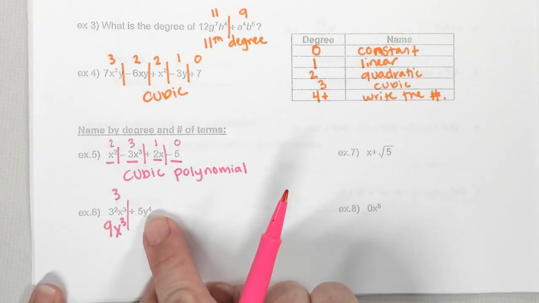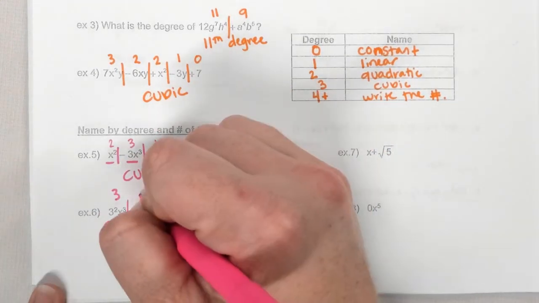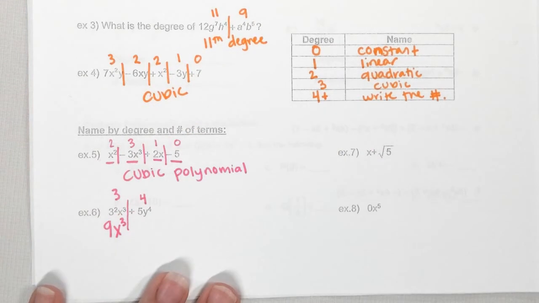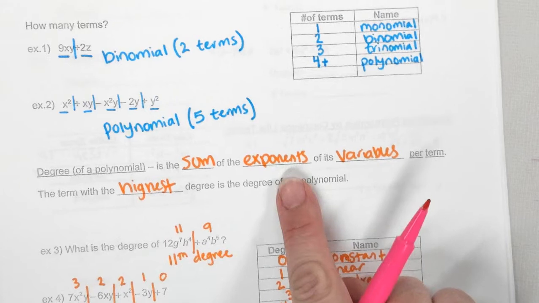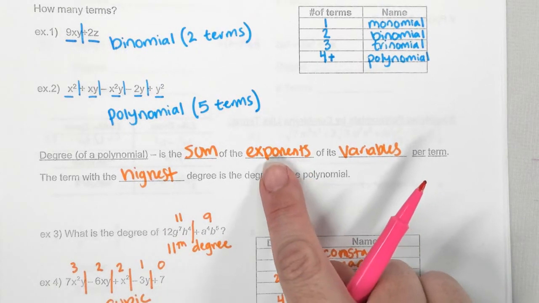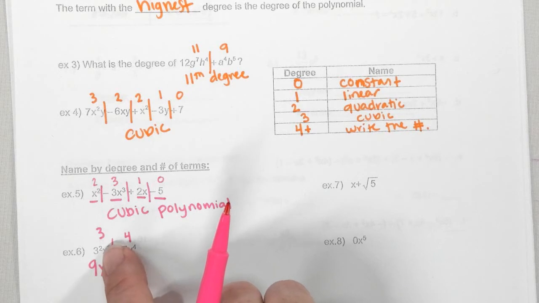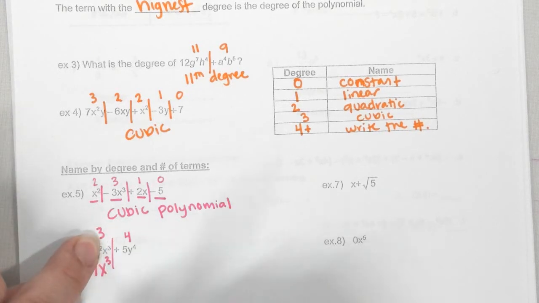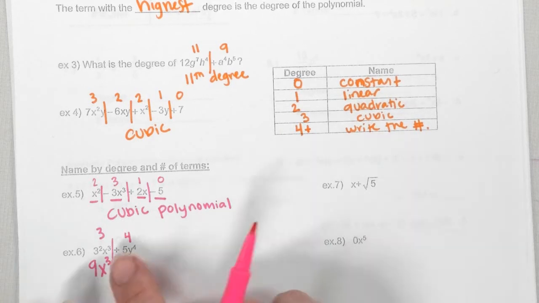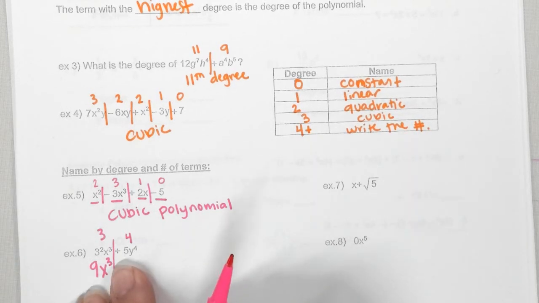Now what about the second term? 4. A degree of 4. Because you only look at the exponents of the variables. So remember in our definition of a degree, it's the exponents of the variables. And that first one is 3 squared. That's not a variable. So the only variable is x. Therefore it's just 3. Does that make sense? And this is why. It's because you can rewrite it as 9x cubed.